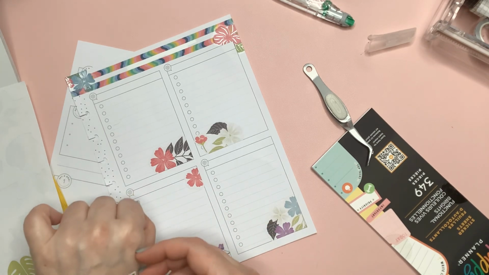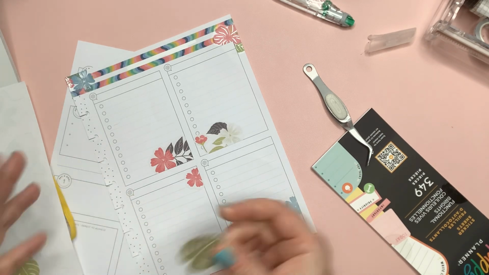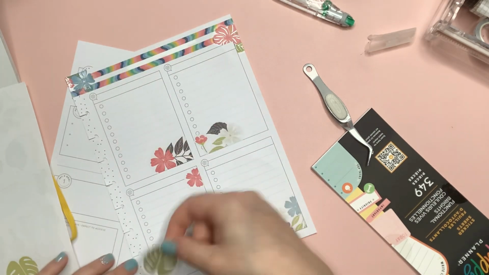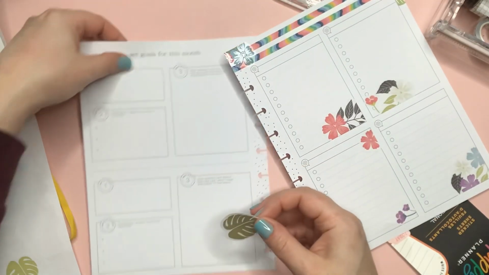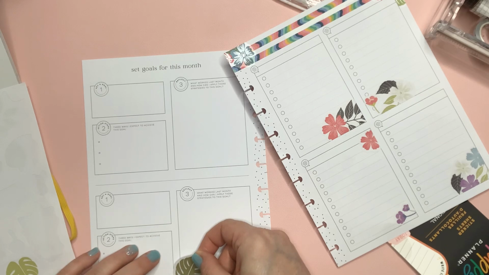I don't feel like these Monstera leaves fit in here, but I think we're going to put them in this side. We're going to put it right there.